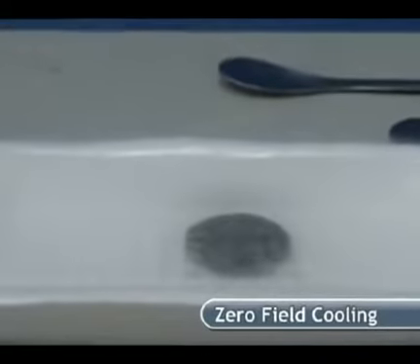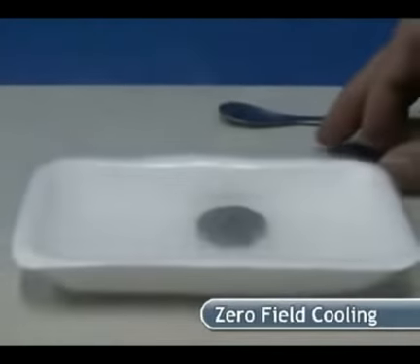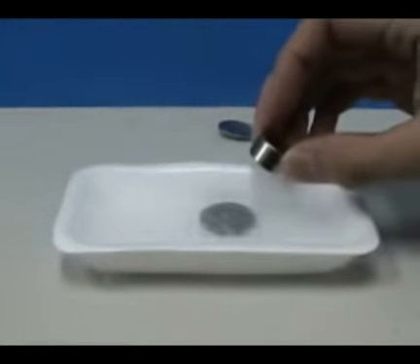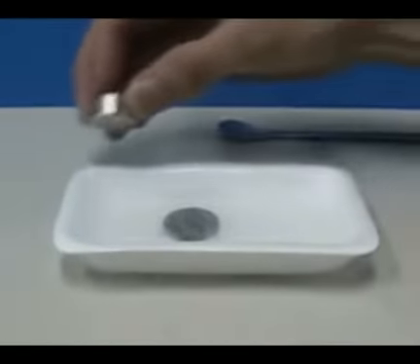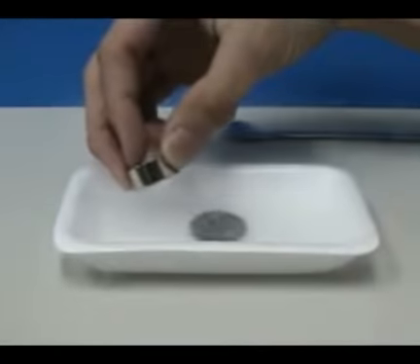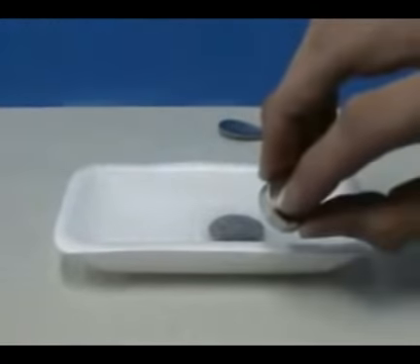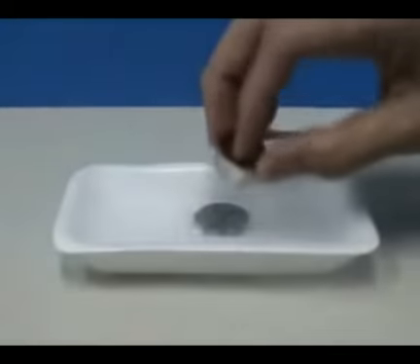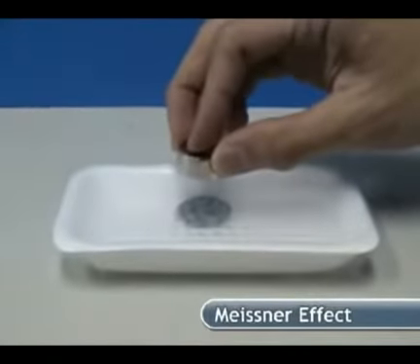In the process of cooling, the superconductor was not placed near a magnet. We call this cooling condition zero-field cooling, which means the superconductor is cooled with no outside magnetic field influence. After the superconductor has established superconducting properties, as the magnet approaches the superconductor, a strange reaction occurs. The superconductor repels the magnet. This effect is called the Meissner effect.